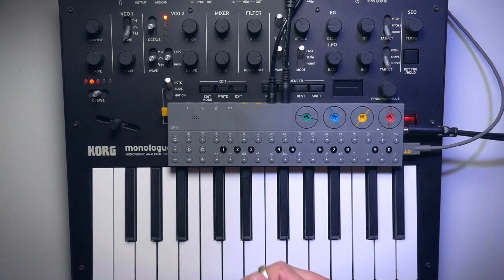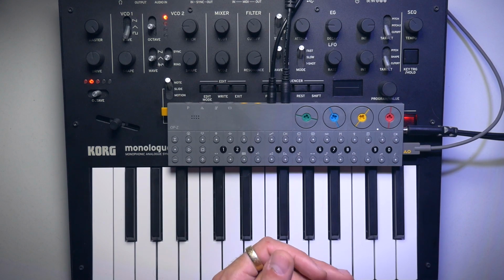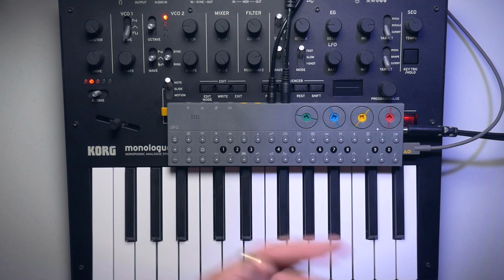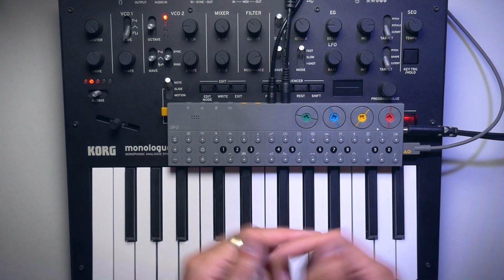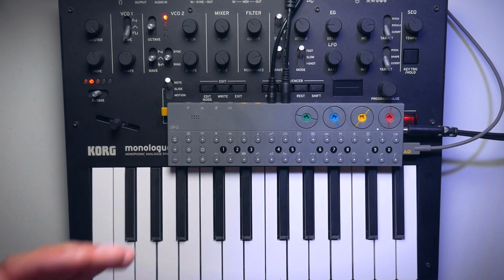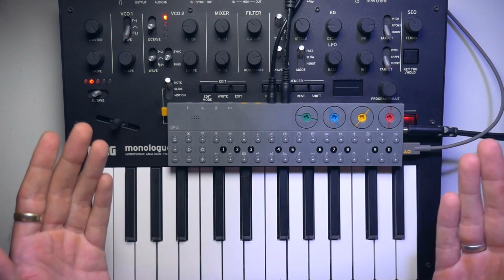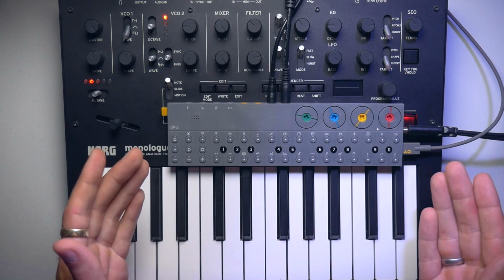All right, as you can see, the MIDI CC messages are strong in this one. 16 messages per track, 16 tracks overall. That even wins out over competitors like the Elektron Digitakt and Digitone, which I believe have 8 MIDI CC messages per track, and I think they have 8 MIDI tracks each, but I'm not sure about that.